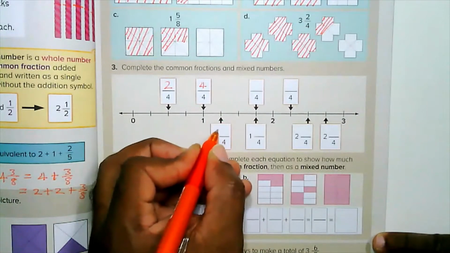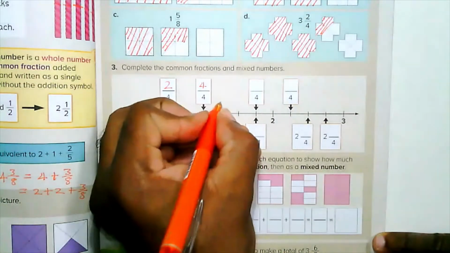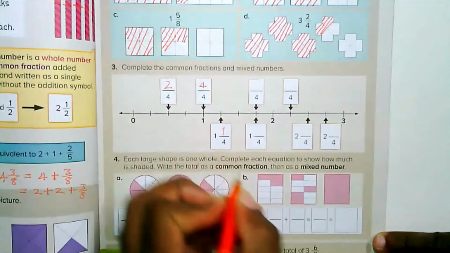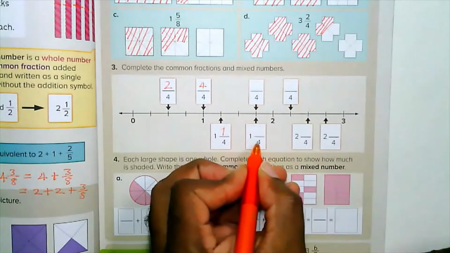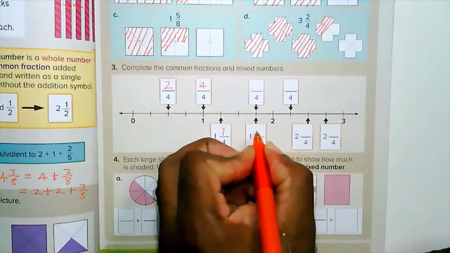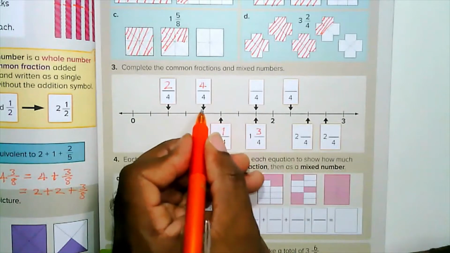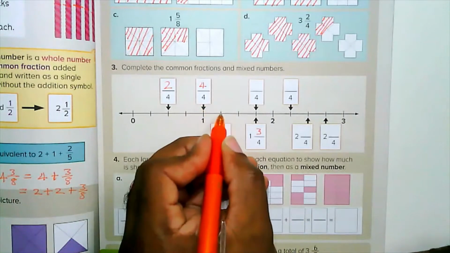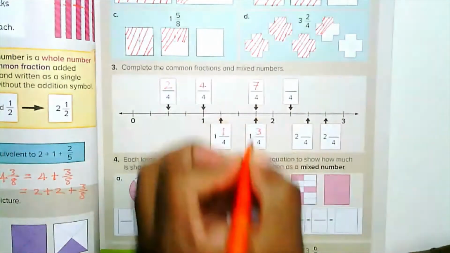Now this will be 1 whole, then 1/4. This will be 1 whole and 3/4. And it can also mean 4, 5, 6, 7, 7/4.